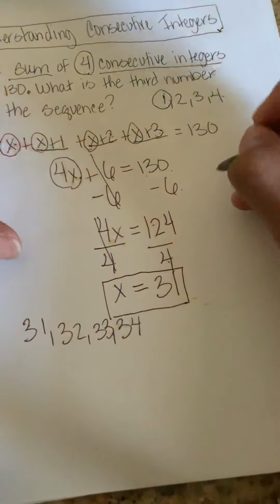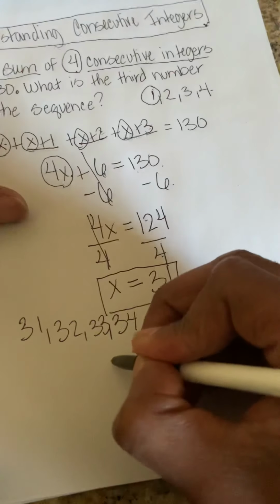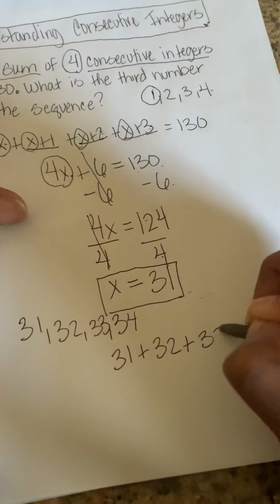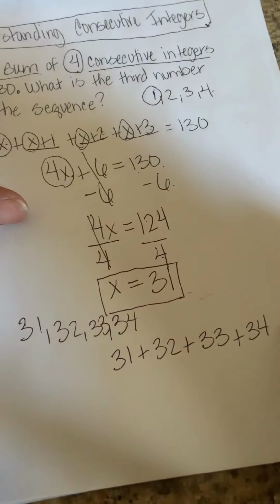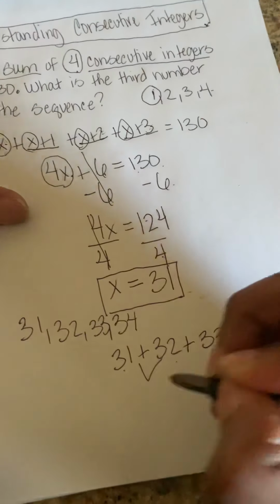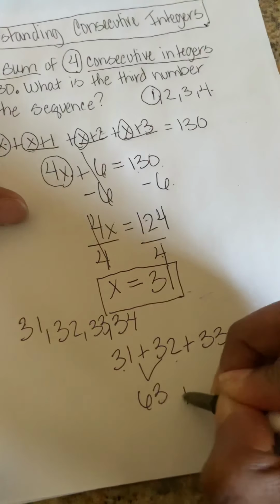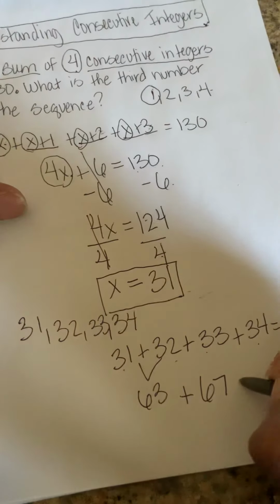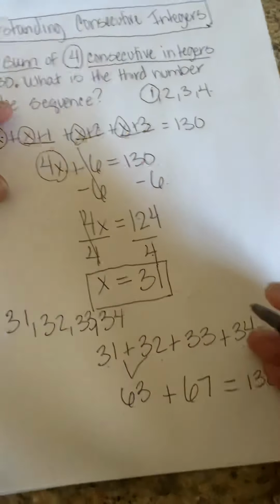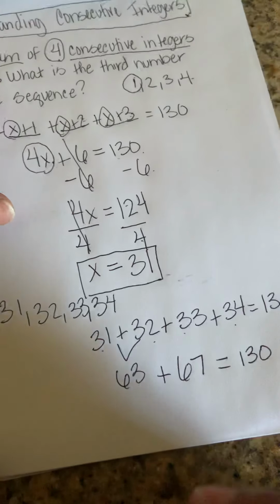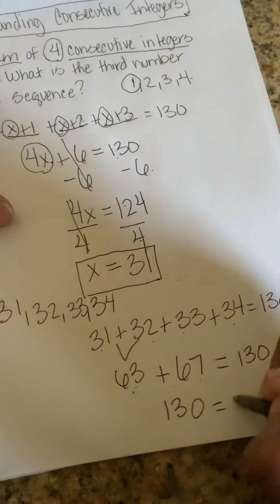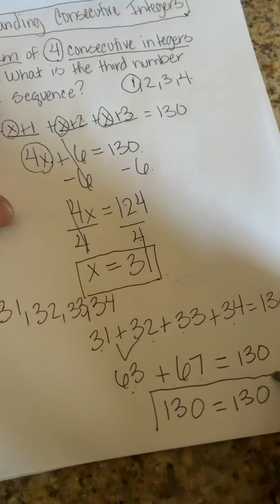Let's add these up to see if that actually works. 31 plus 32 plus 33 plus 34 all have to equal up to 130. 31 plus 32, that's going to end up being 63. Plus 33 plus 34, it's going to end up being 67. And that still has to equal up to 130. 63 plus 67, that is in fact 130. And since 130 does equal 130, that's a true statement.